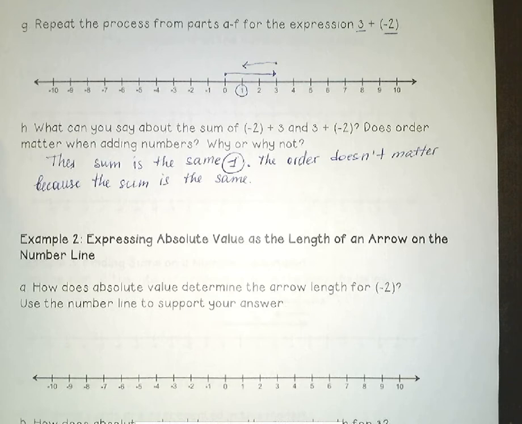Think about addition problems. 2 plus 3 equals 5. Can I do 3 plus 2 equals 5? Absolutely. So what rules works for addition of only positive numbers that you knew until now? It also works for integers. You can also add integers, positive and negative integers, in different order and still get the same answer. Okay?